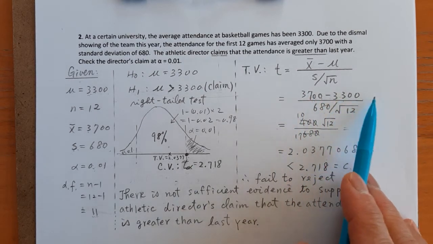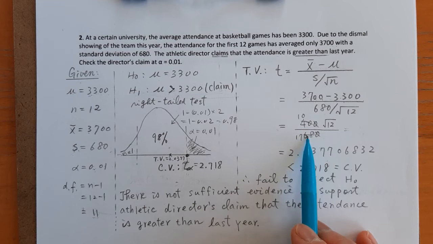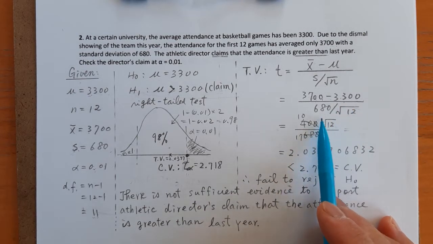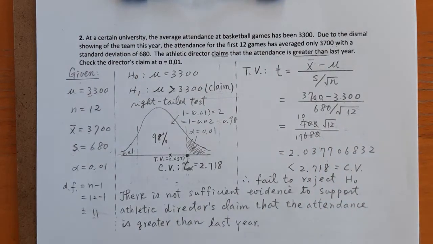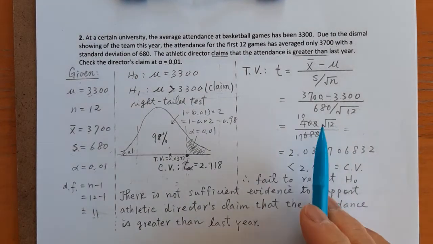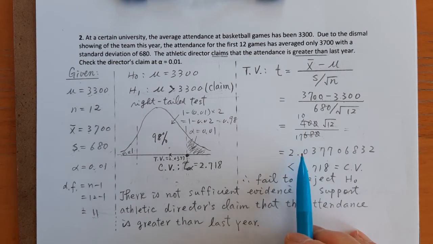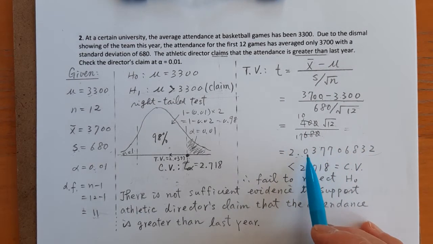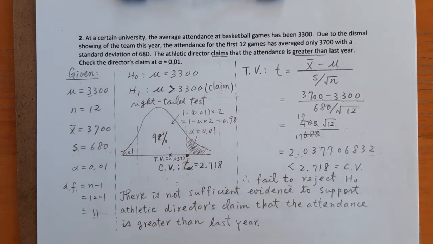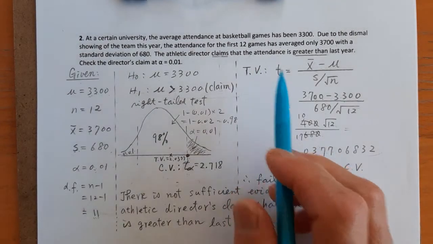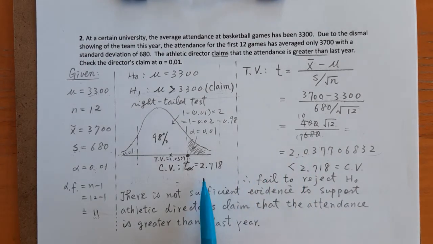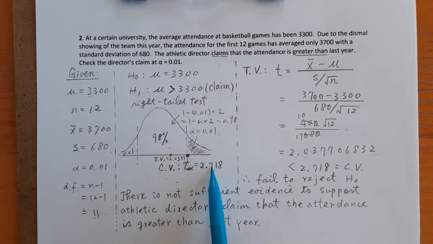3,700 minus 3,300 is 400 over 680, and divide. So the reciprocal, this square root of 12, multiply on the numerator, and cancel. Use the calculator, and you figure out it's 2.0377. This is the test value. Compare this test value with the critical value. The critical value we find out is 2.718.